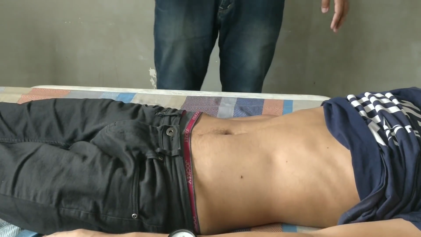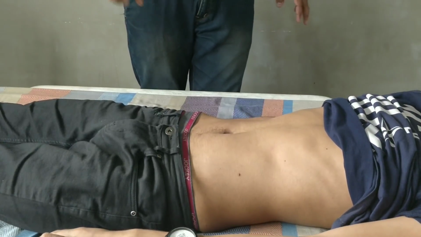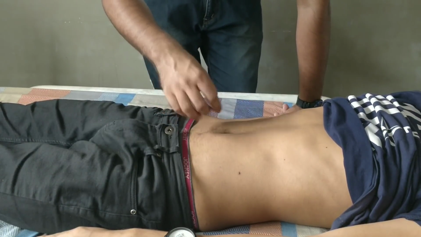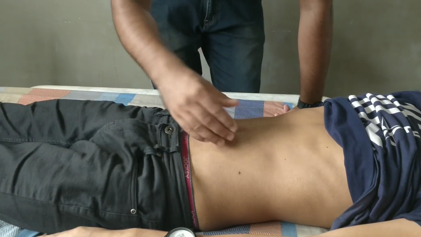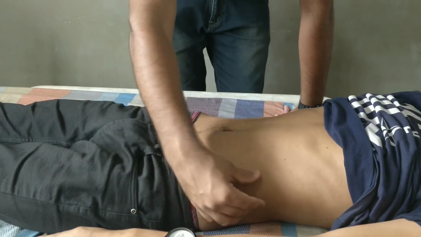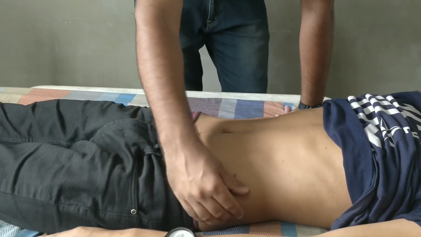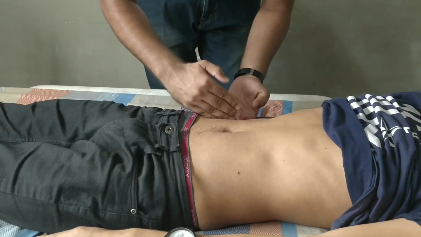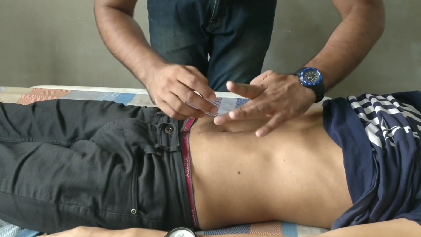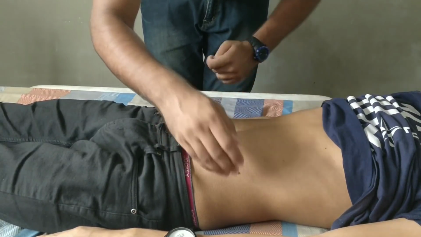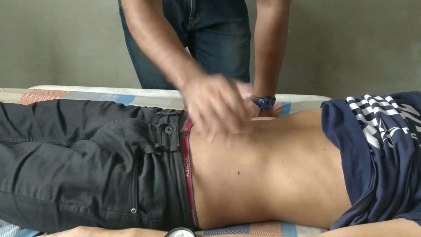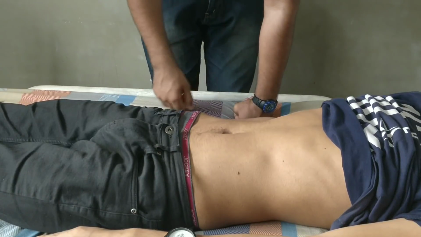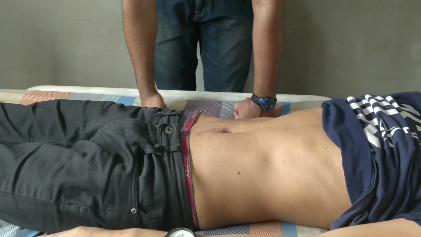So when you are checking for shifting dullness, in the upper area of the abdomen you will feel the percussion note is tympanic, and whenever you go downward, you will feel the dullness over here. When you change the side of the patient, the fluid will shift towards this side, and then you will again percuss from here. At that time you will feel the tympanic sound over here, because first there was dullness and now you will feel tympany. That means a positive sign for ascites, shifting dullness.